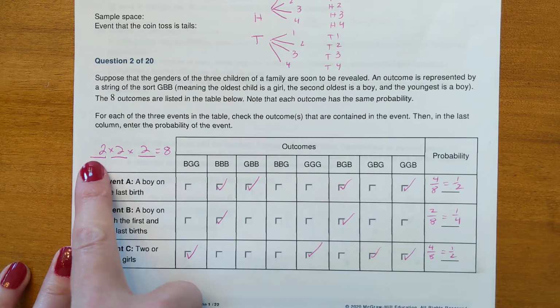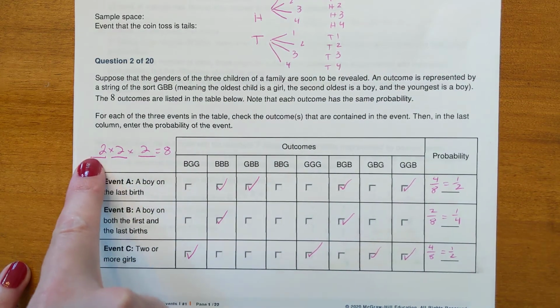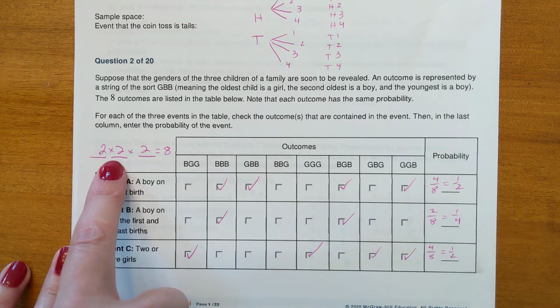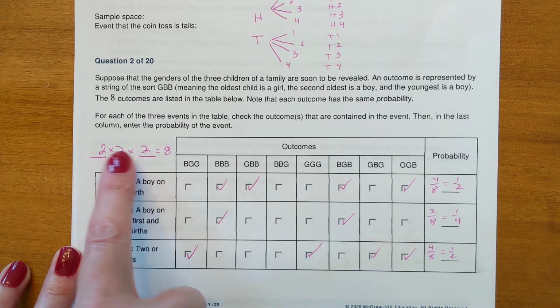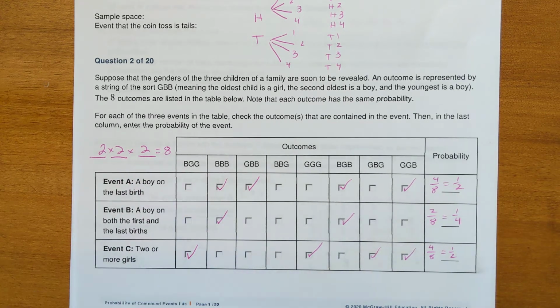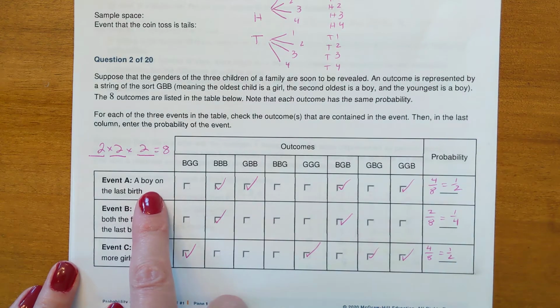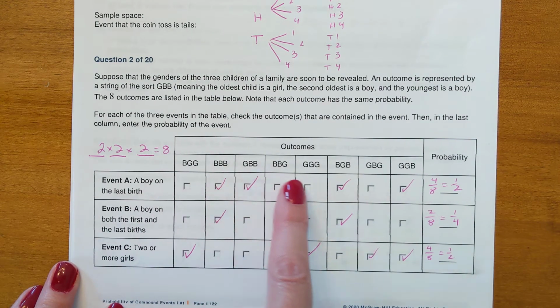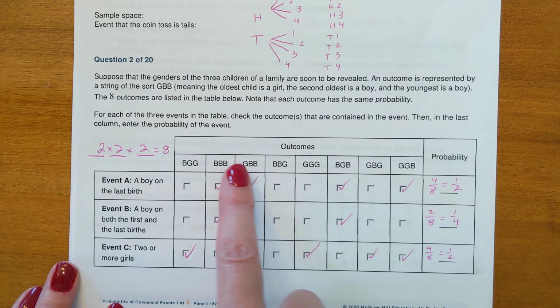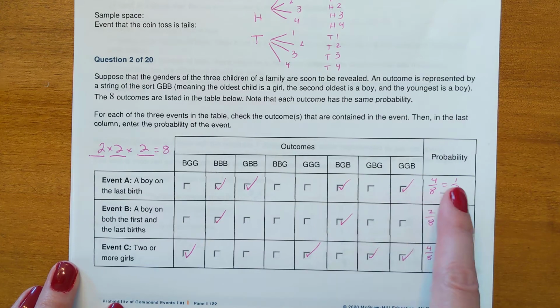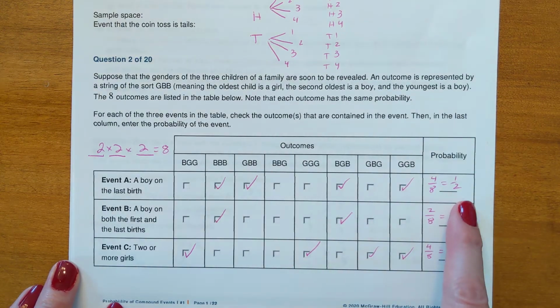So we have 3 things going on: the sex of the first child, the second child, and the third child, which is either girl or boy, or girl or boy. Multiply it together for the 3 different choices and you get 8. So there are 8 different outcomes that could happen. The first one, a boy on the last birth, or the third birth. So that's 3, that one too. So it's 4 out of 8, or 1/2.